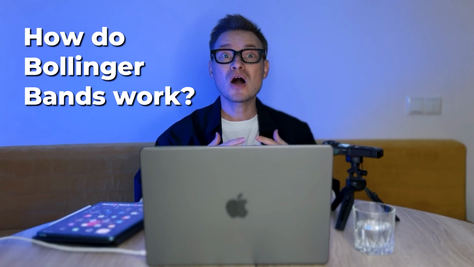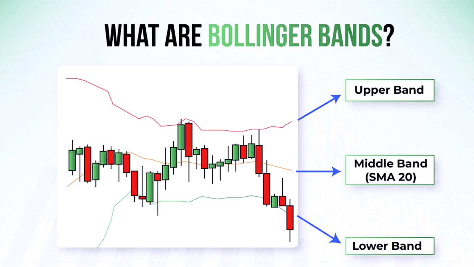Let's figure out how to properly use this indicator in trading. So the first thing we will look at is: 1. How the Bollinger Bands work. Bollinger Bands consist of 3 lines. 1. Middle band, typically a 20-day average of prices is used. 2. Upper band. 3. Lower band.